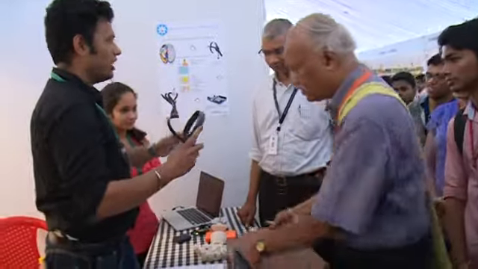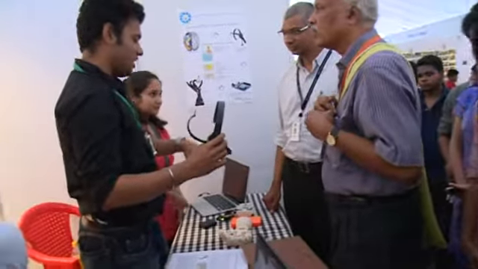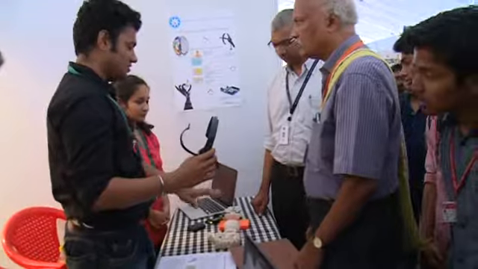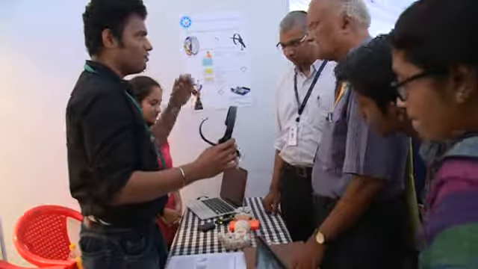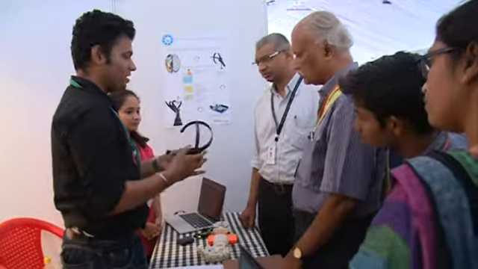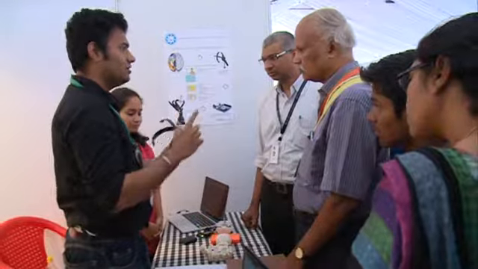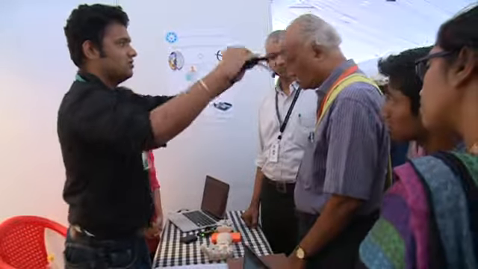So the cost is around 60,000. This prototype is around 10,000. But if you go to manufacture it for a disabled person, with proper, better hardware, it can come under 60,000. So it will be very expensive.